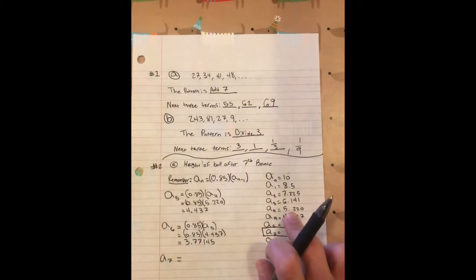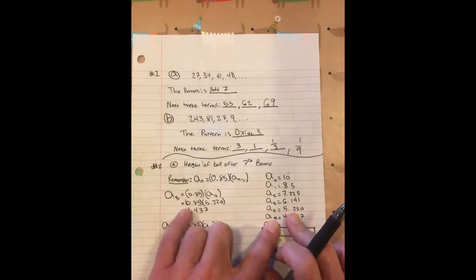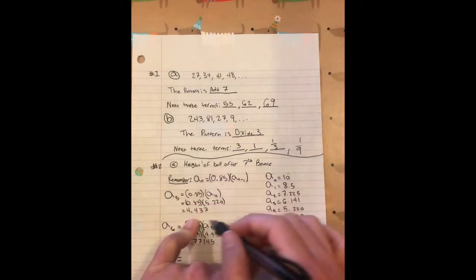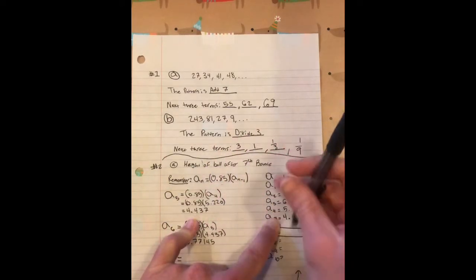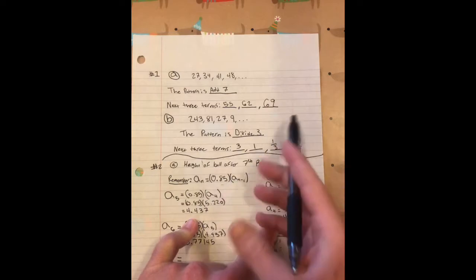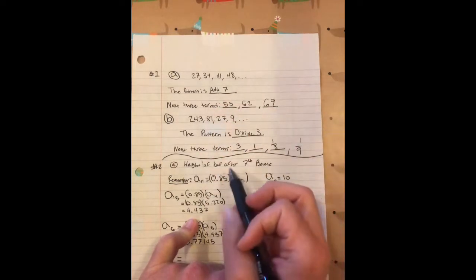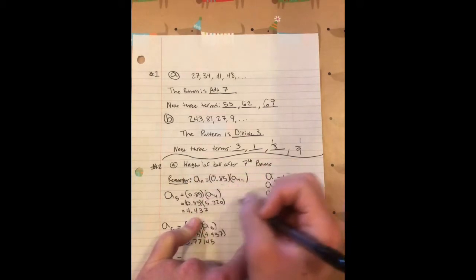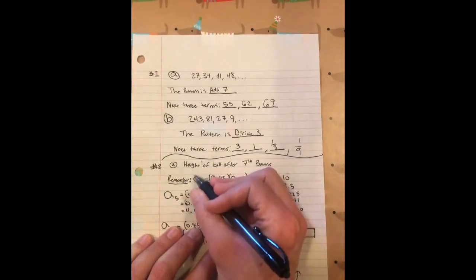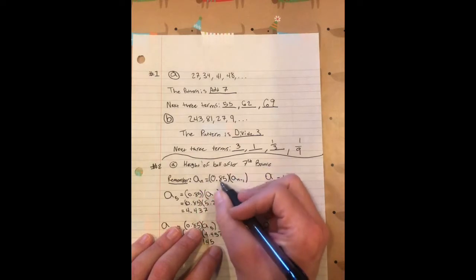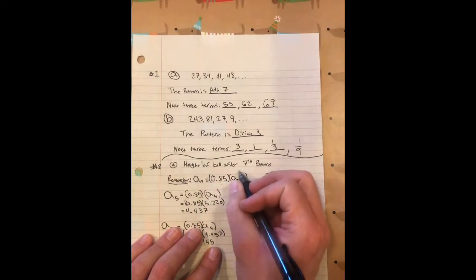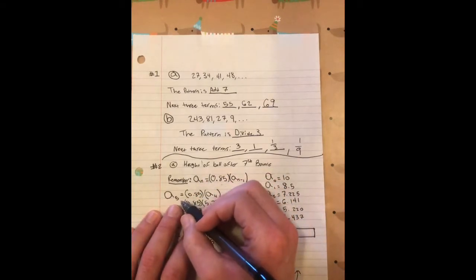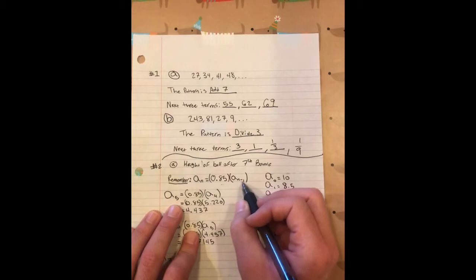Okay, so if I want to find the fifth bounce, how do I do that? Well, here's the recursive formula. They give it to you in the gray box below, but I sneakily wrote it up here for you guys. What does this mean? If I want a sub n, I need to times 0.85 by a sub n minus 1. Sounds complicated. If I plug in 5 for n, what's 5 minus 1?